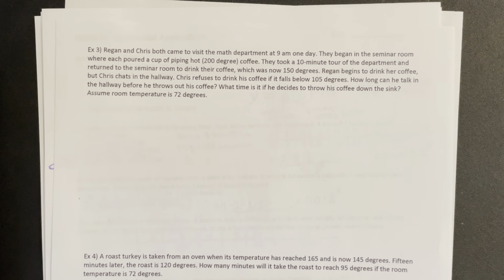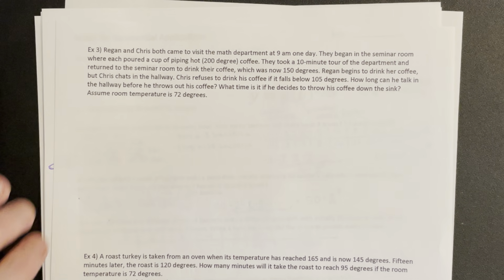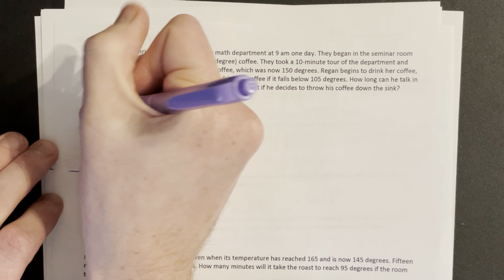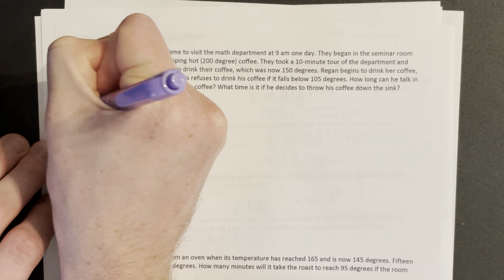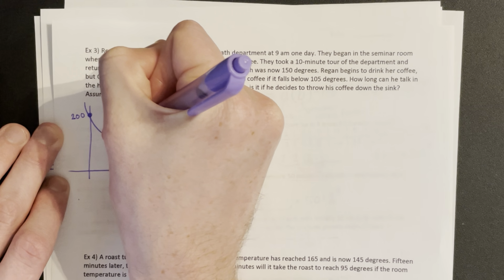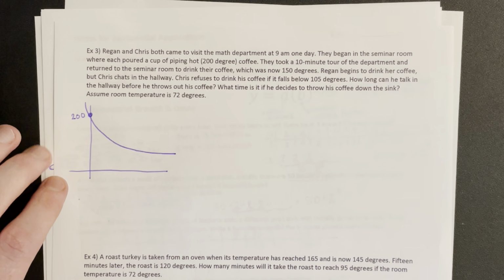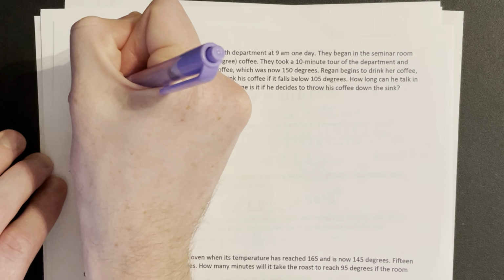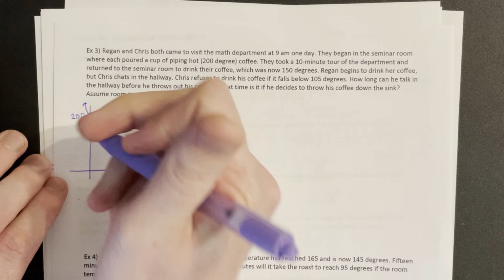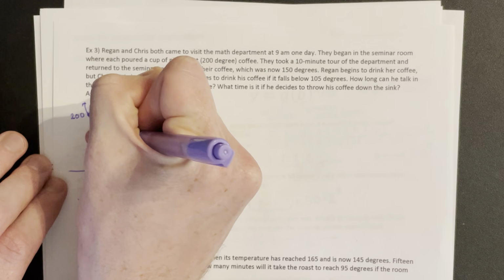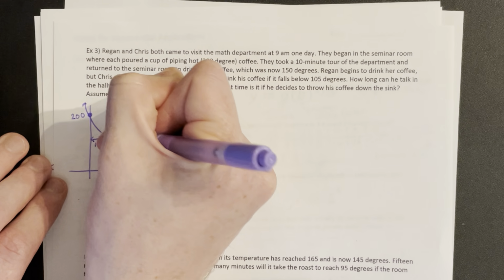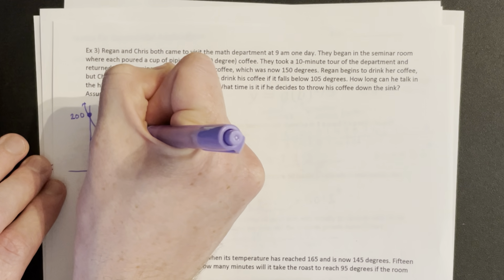This is where I'd stop and just start to make sense of what's going on and create a graph. So our graph would say we started the coffee out at 200 degrees. It's going to decay, so we're going to be approaching an asymptote somewhere. But we know after 10 minutes, we reach 150 degrees. So let's put our 150 here. The amount of time between those two things is 10 minutes to reach 150.